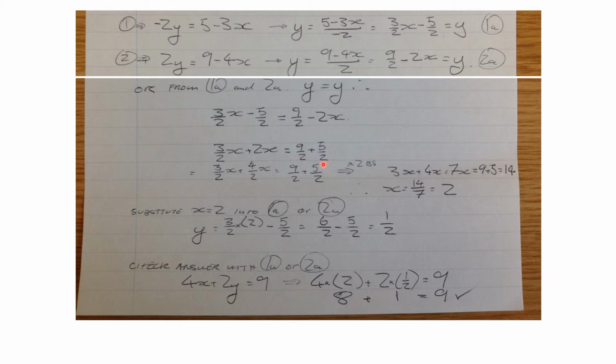And then I'm adding 2x to both sides. So minus 2x plus 2x disappears, and we put a 2x over here. So on this side we've got 3 over 2 x plus 2x equals 9 over 2 plus 5 over 2. And we can rewrite that 2x as 4 over 2 x, so 4 halves is equal to 2.